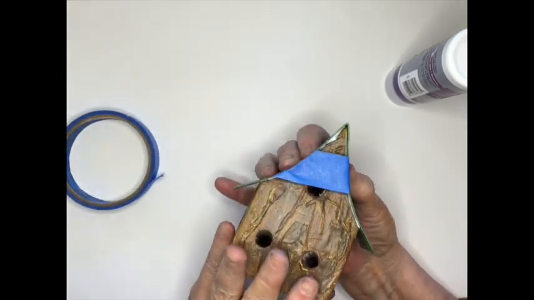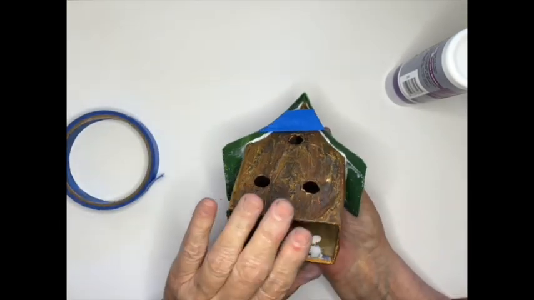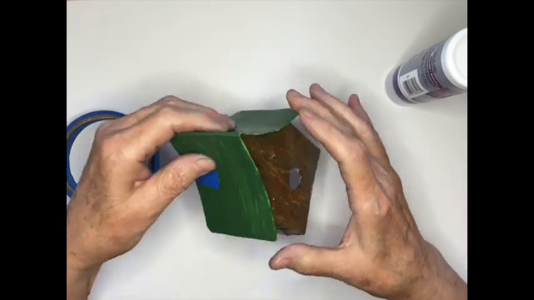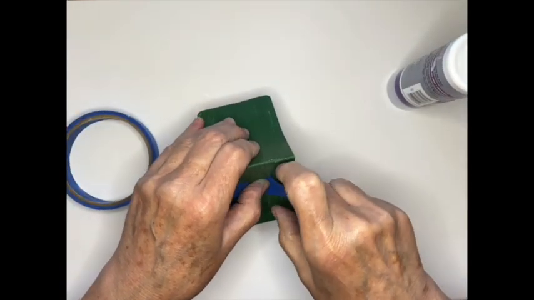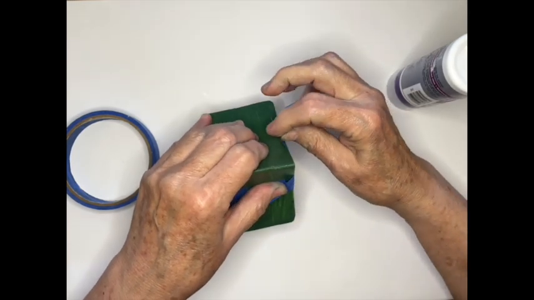My fingers are stained from making flowers that will go on the roof. I'm going to do some leaves and flowers.